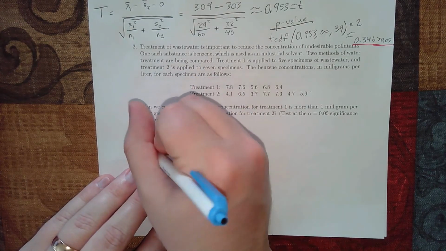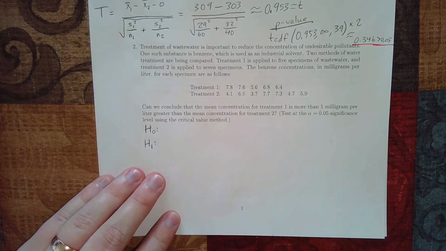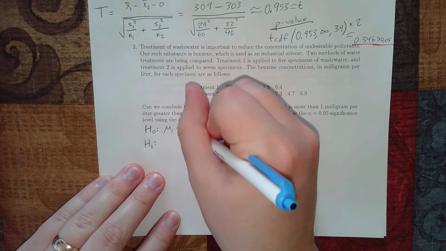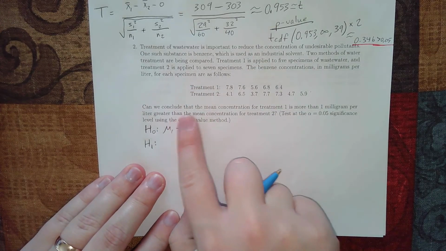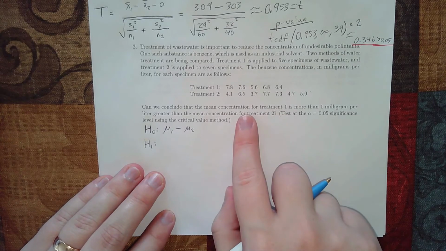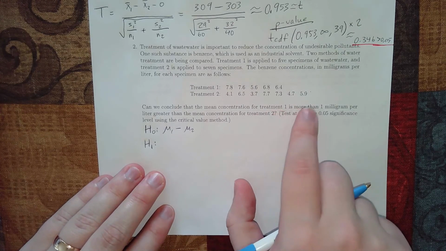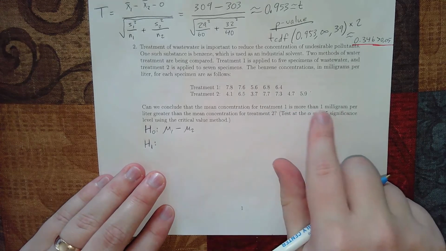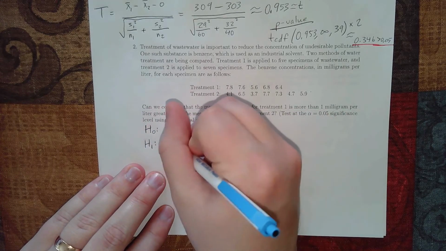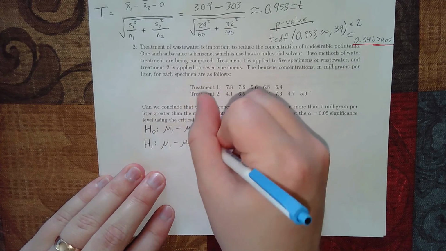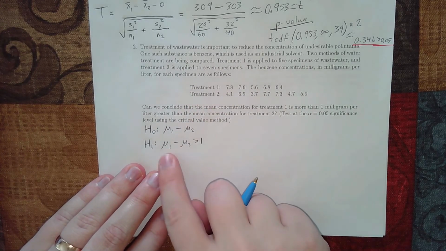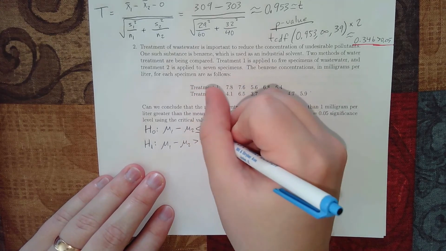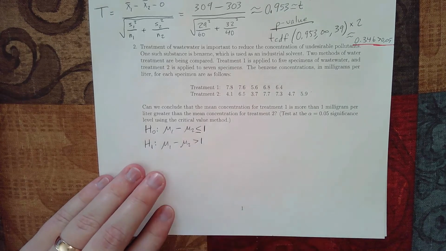H naught here, the null hypothesis, is going to be that mu1 minus mu2. So we said we want to conclude that the mean concentration for treatment 1 is more than 1 milligram. More than is not including that, so that's going to be our alternative. So mu1 minus mu2 greater than 1 is the alternative, and so mu1 minus mu2 is less than or equal to 1 is the null hypothesis.